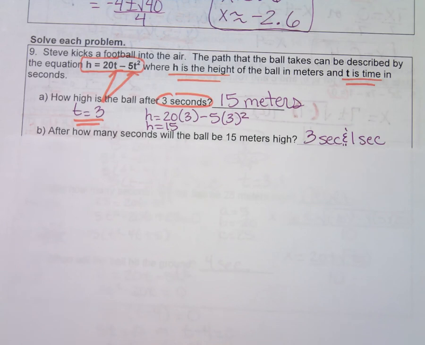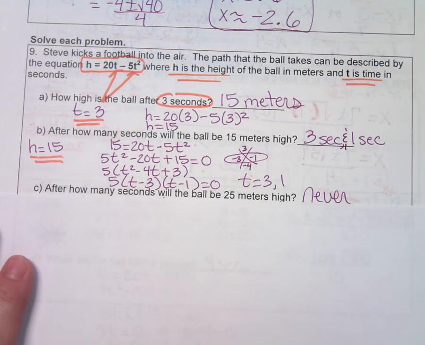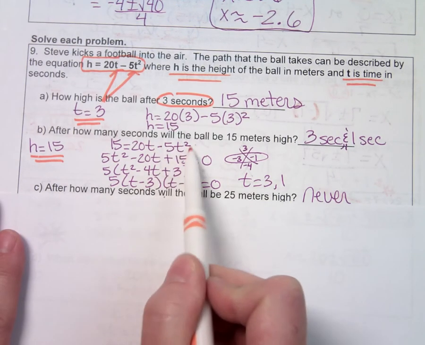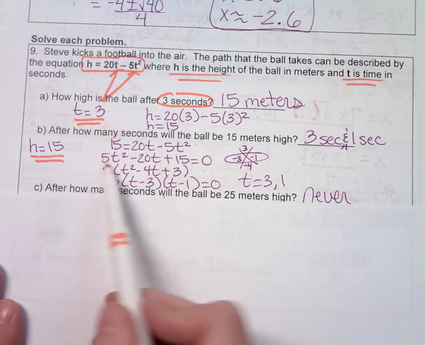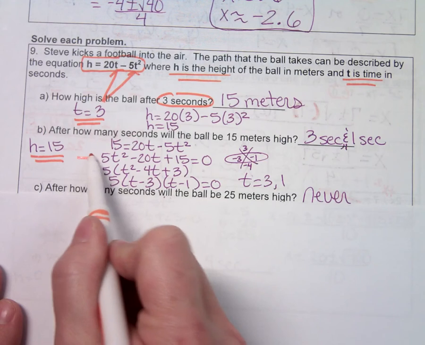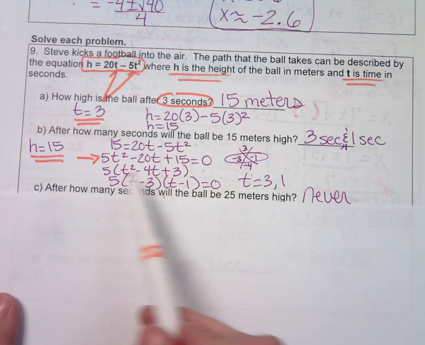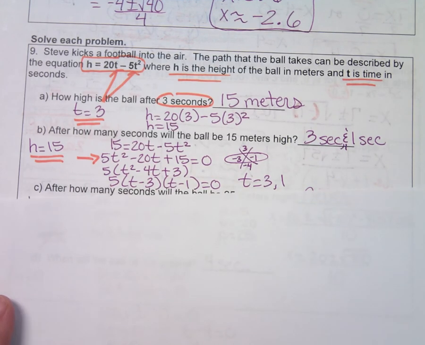Okay, next one. I want to know after how many seconds will the ball be 15 meters high? Well, that happens to be the height. So where the H is, I put the 15. And then I don't like my quadratic term to be negative, so I moved both of these, which gave me this right here. And then I decided I was going to solve this by factoring. So first I pulled out the GCF, and then I A times C roof-topped the rest, and then I worked on solving it.